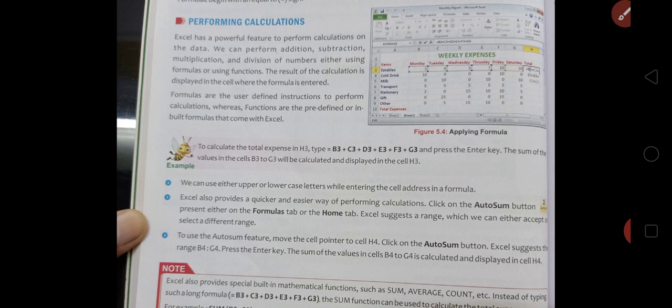Now children, for example, we can use either uppercase or lowercase letters while writing the cell address in a formula. So B3 can be written with B in capital as well as in small letter.